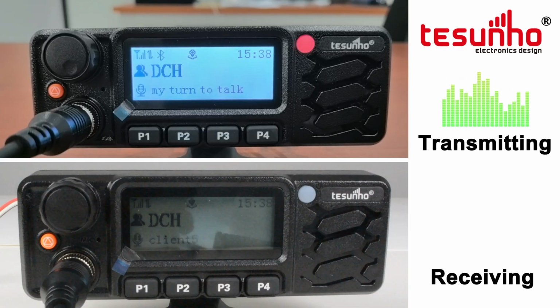This radio, TM-981, has AI voice processing function, which can process voice according to the environment. Now AI voice processing function is turned off, and I will test it. Hello, hello, hello. Can you hear me? Is my sound clear?